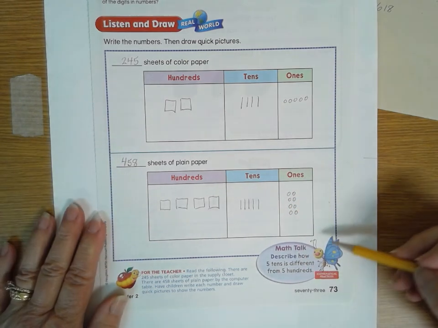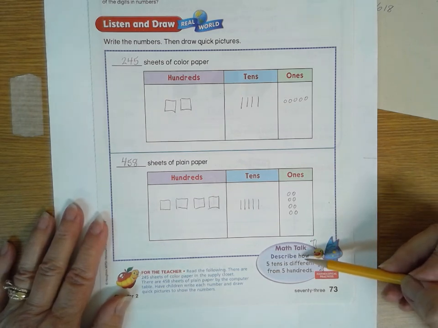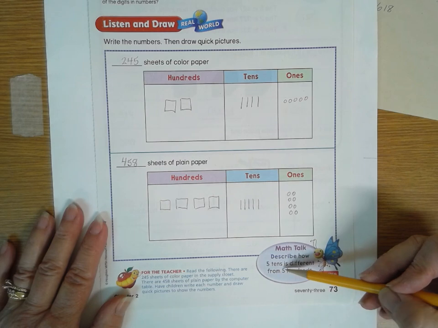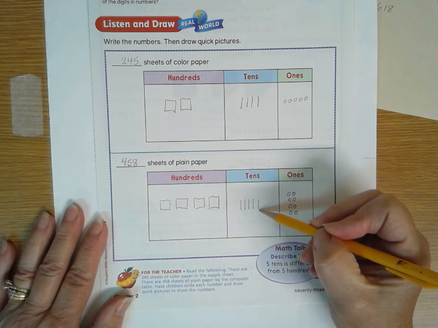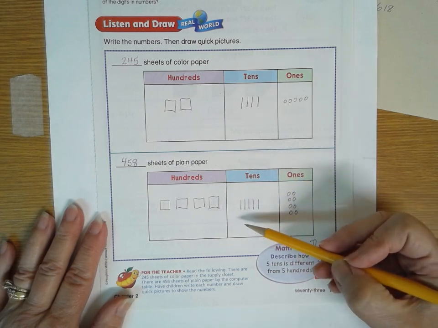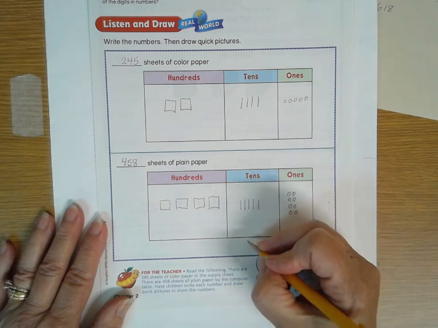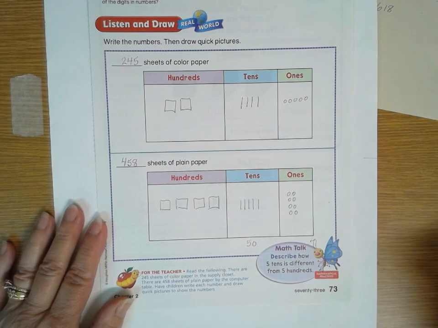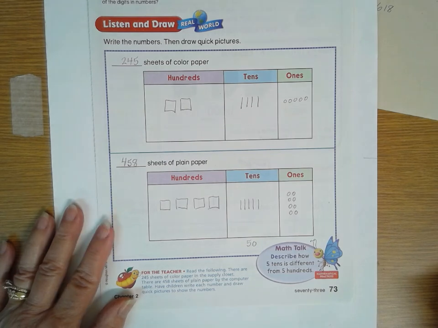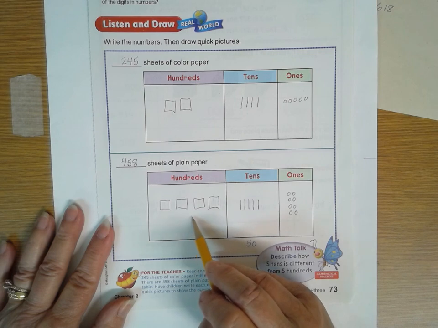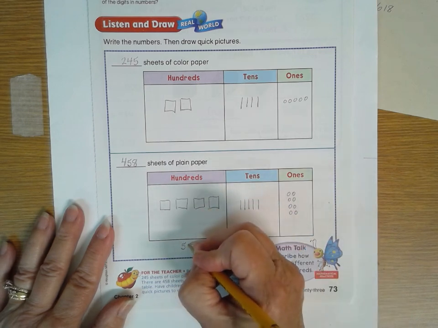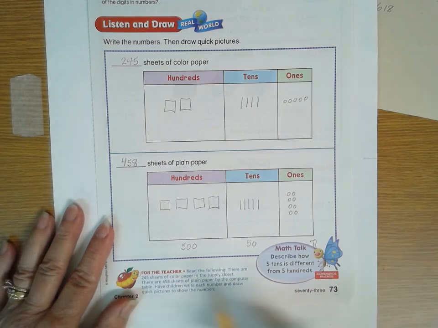In our math talk, it says describe how 5 tens is different from 5 hundreds. Well, in this number we have 5 tens, and if we count by 10, 10, 20, 30, 40, 50, we know that that would be 50. If we have 5 hundreds, we've only got 4 hundreds here, we would need 1 more hundred, but if we had 5 of them, then we would have 500. And 500 is greater than 50. It makes a difference what place a digit is in.